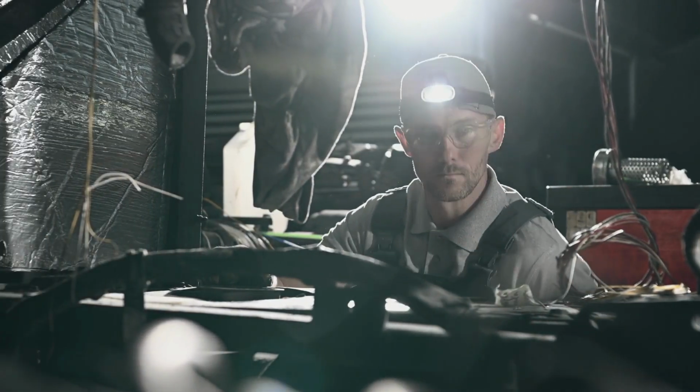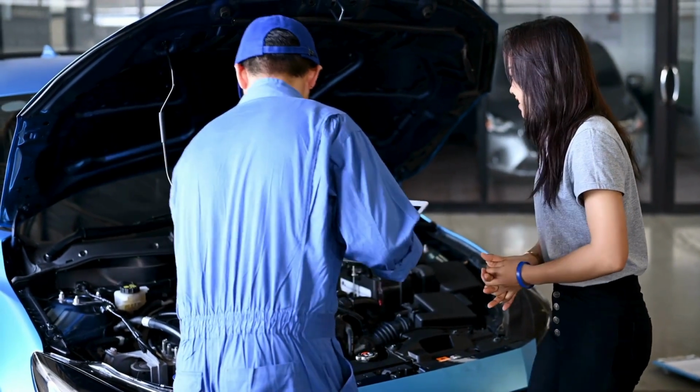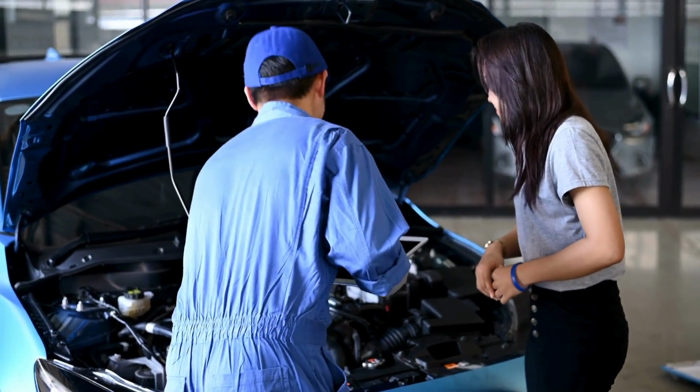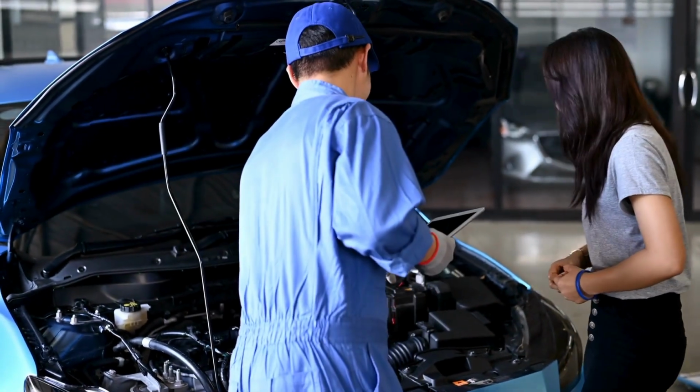What are the symptoms of the P0544 fault? Loss of engine power, increased fuel consumption, difficulty starting the engine, air-fuel mixture errors, variations in engine performance under different weather conditions.